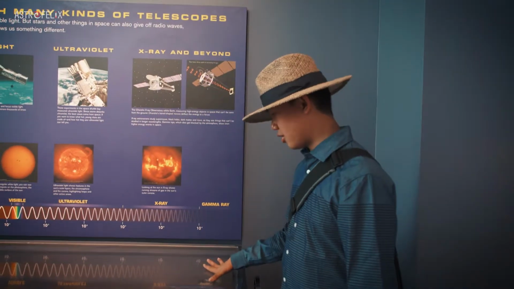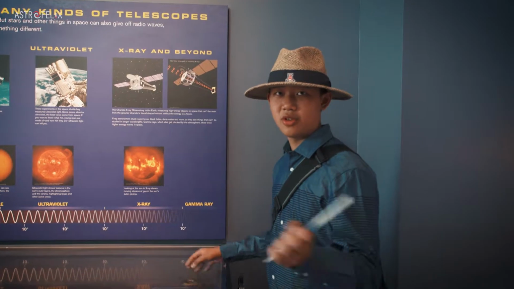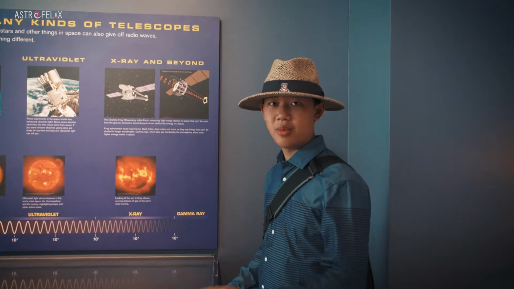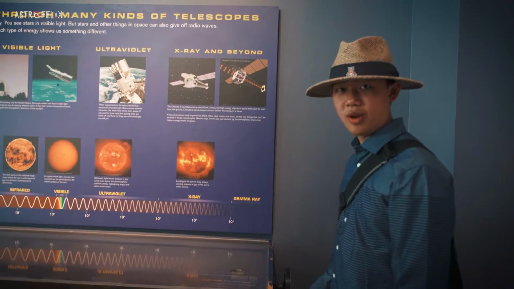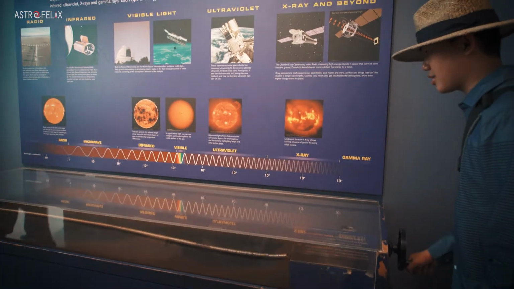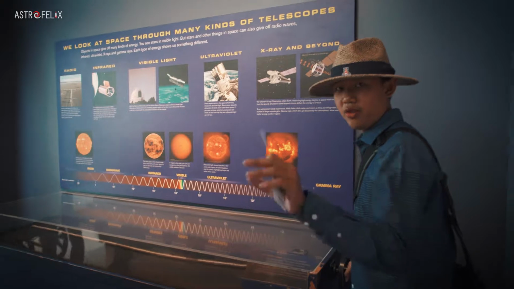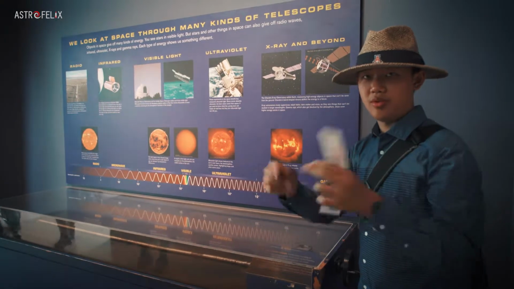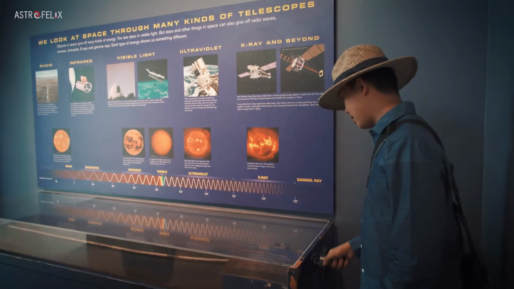Okay, so it looks like we have something here that can help you understand how to differentiate low energy wavelengths from high energy wavelengths. For low energy wavelengths like radio waves, if I turn the crank slowly, the waves appear to be very long. From each peak, there's a distance that we can measure.